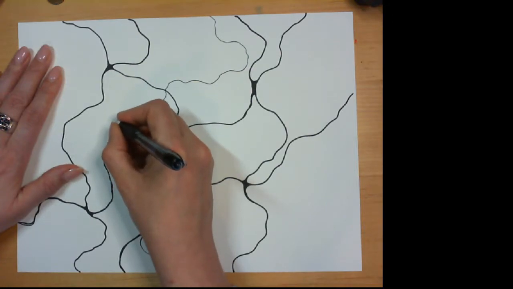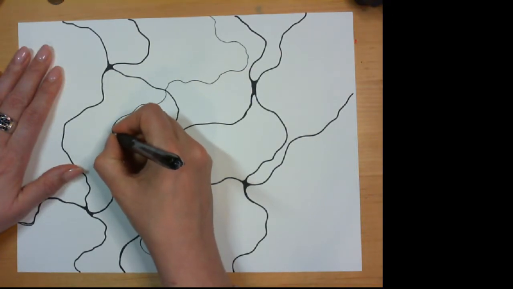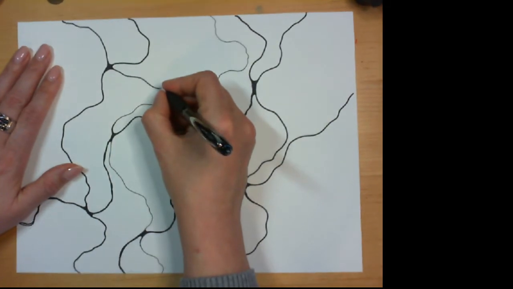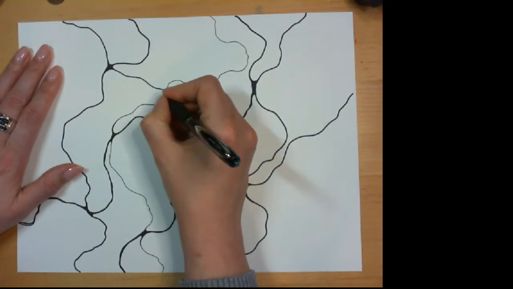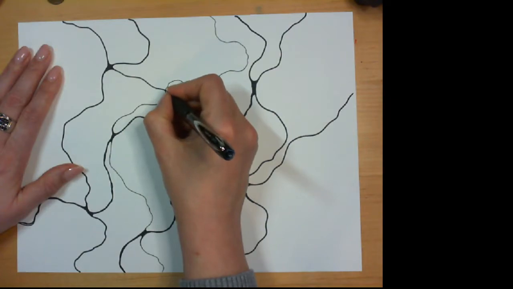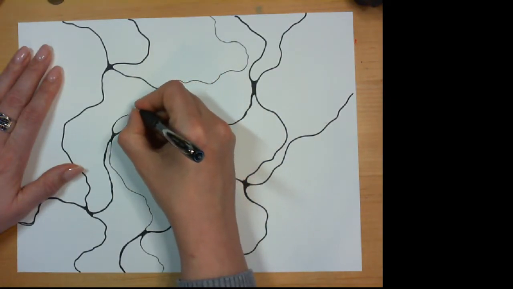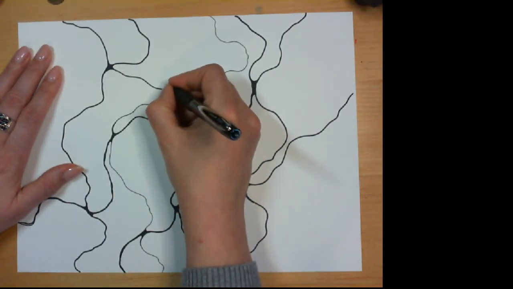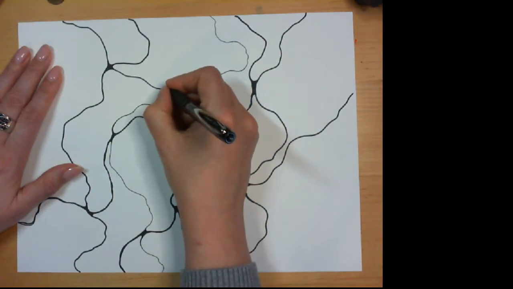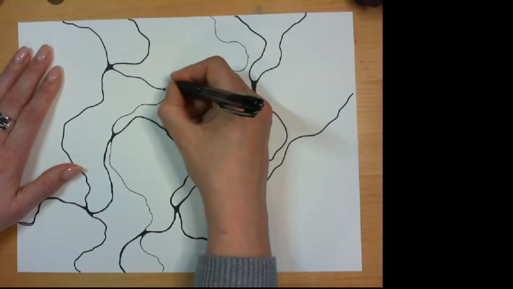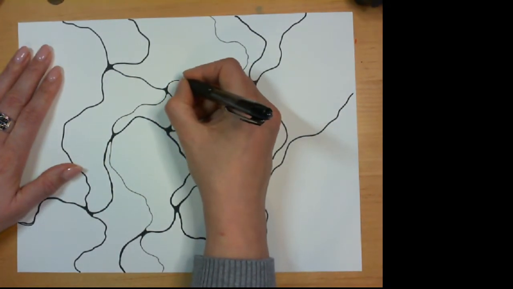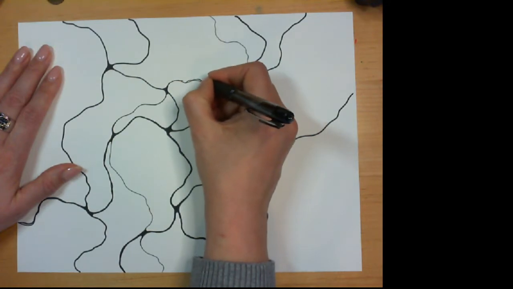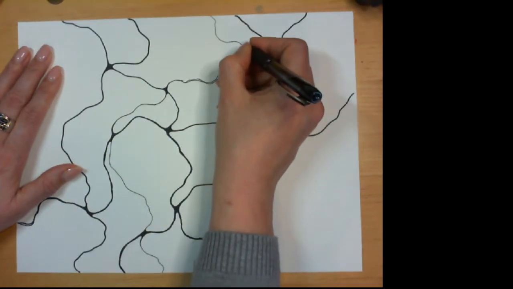Why do we round? Because the circle represents safety. The circle is a symbol of wholeness, harmony, perfection, energy. It may represent divinity. It may represent light. We can do near lines.